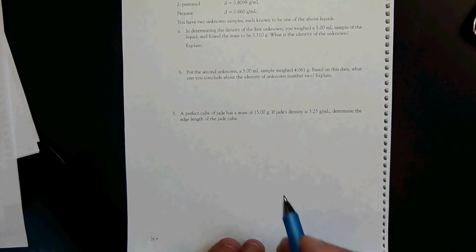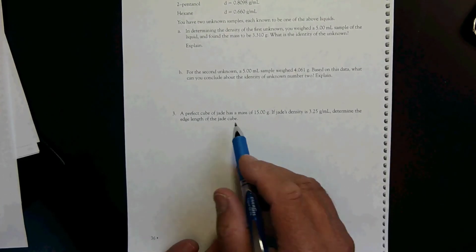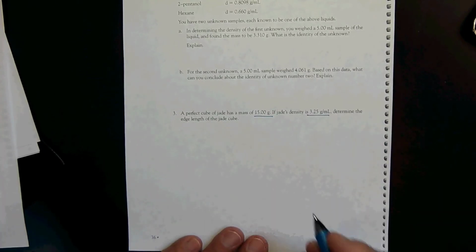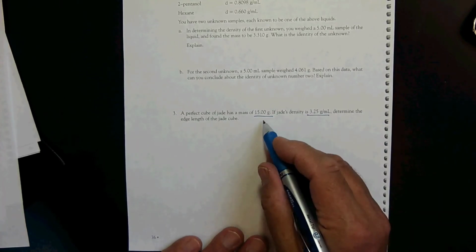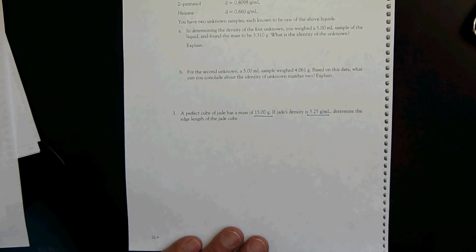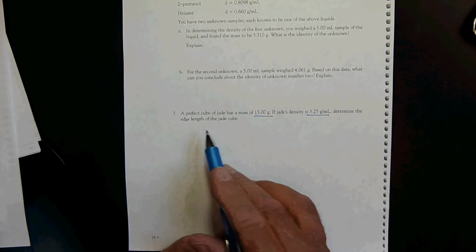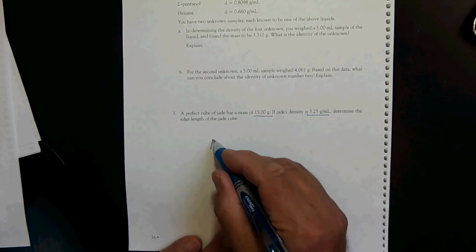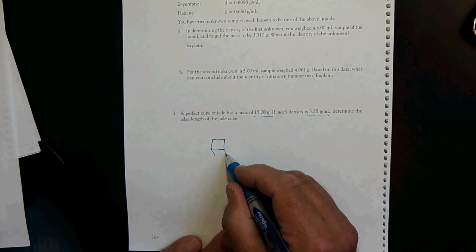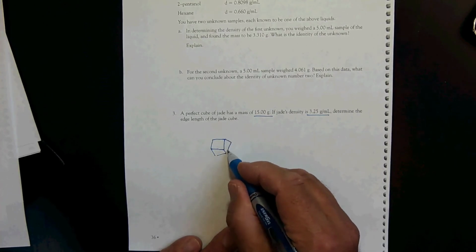It's easy, you'll see when you start doing it. Pretty simple stuff here. One problem that comes up here at the very end of this lab report is talking about a perfect cube of jade with this mass and this density. You know what to do. You've got the mass, you've got the density, you're going to solve for the volume. That's half the problem, solving for the volume. But what it's asking you is, what's the edge length of the cube? So you have to realize it's a cube, and I'm sorry, I don't think I can draw a very good cube. I will try my best.